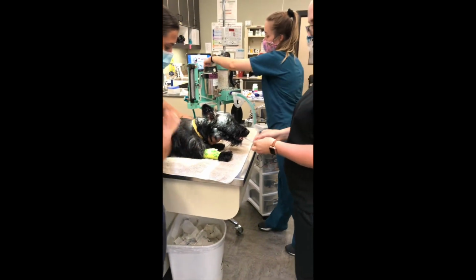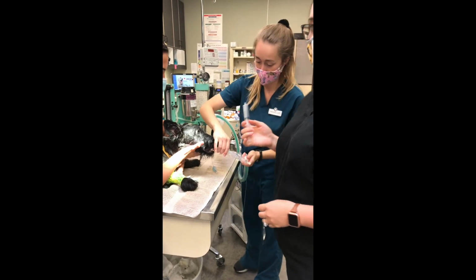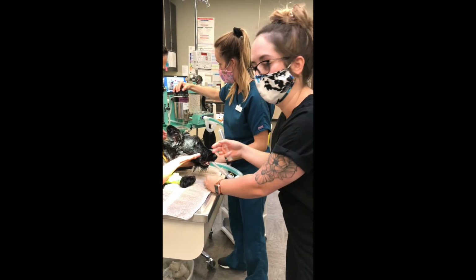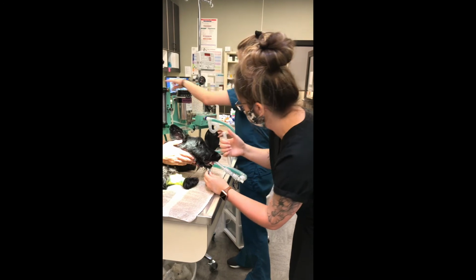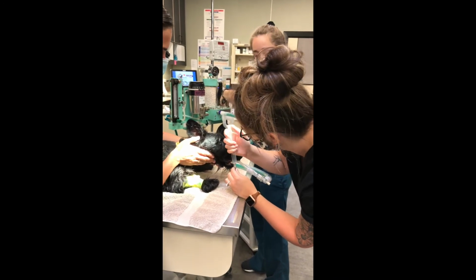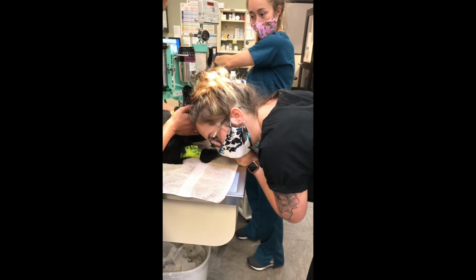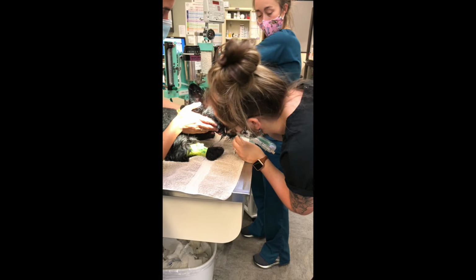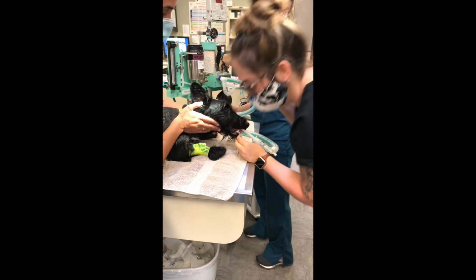Now to inflate the cuff properly, we're going to hook him up. Megan is going to breathe for him, and I'm going to listen for air to flow around the tube, and I'll inflate it until I cannot hear it any longer. Ready? One more time. Sounds good.